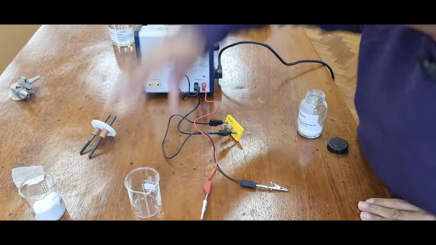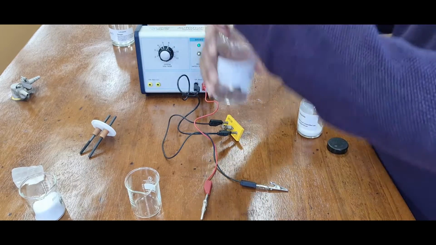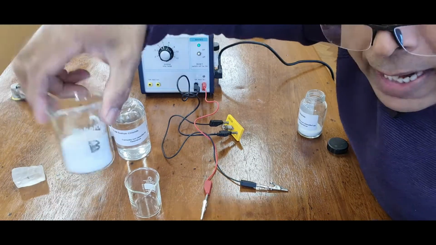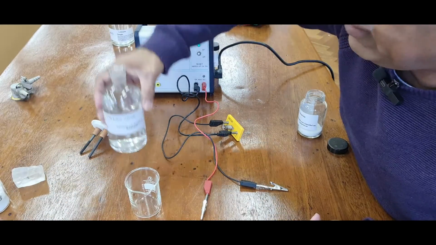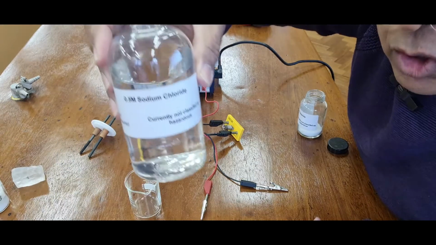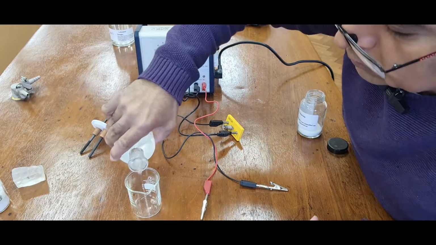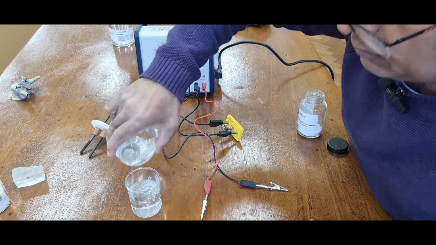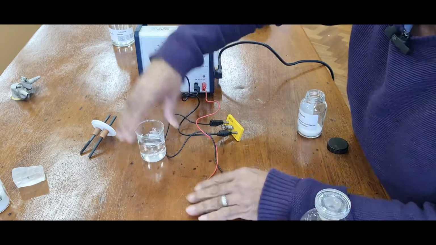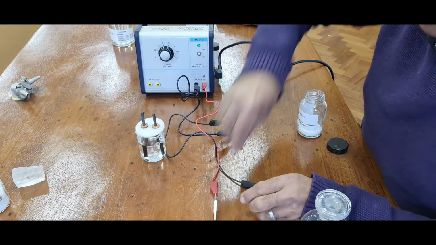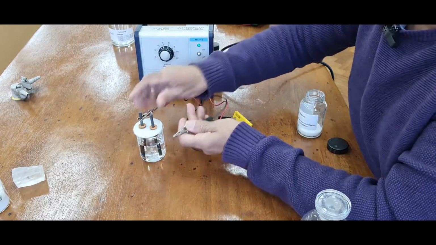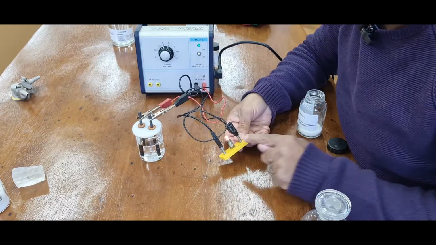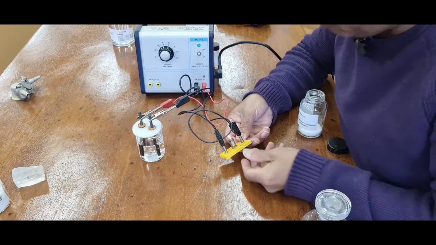But what about a simpler way to free up the ions? What if I take the sodium chloride and dissolve it in water? Well, that's sodium chloride solution. Put that in there. And now, if I put that apparatus in there and connect these up, see, the bulb comes on. The bulb is on now.